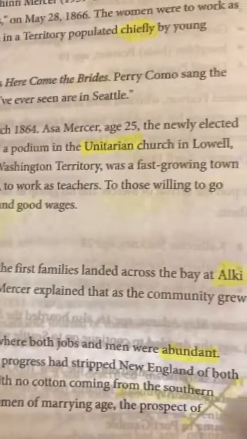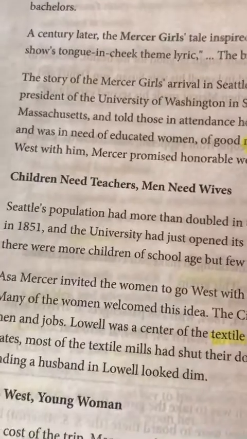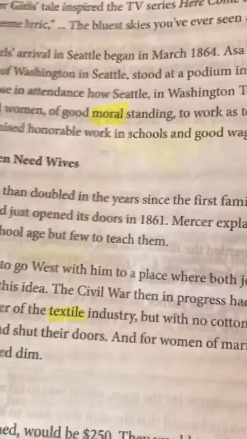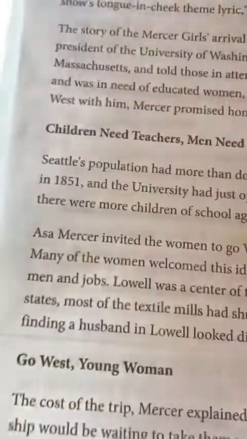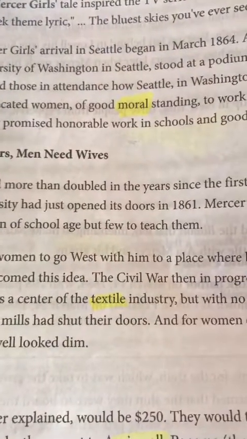I'm going to write children need teachers. Okay, great. So let's see what it says in the article about that. It says here, Seattle's population had more than doubled in the years since the first families landed across the bay at Alki in 1851, and the university had just opened its doors in 1861. Mercer explained that as the community grew, there were more children of school age, but few to teach them. Oh, okay, that makes sense.